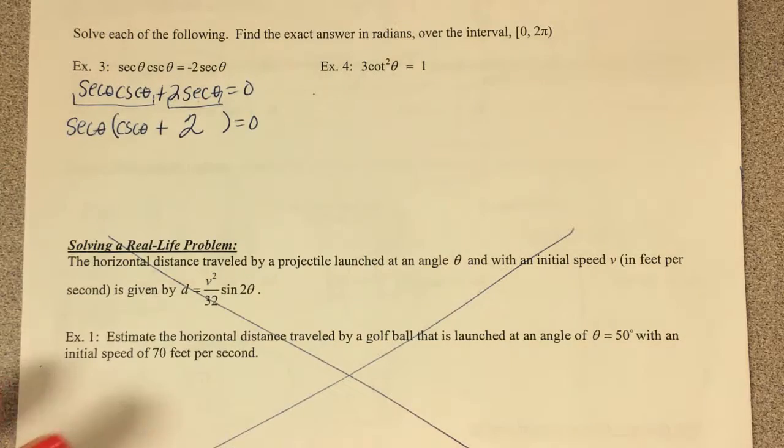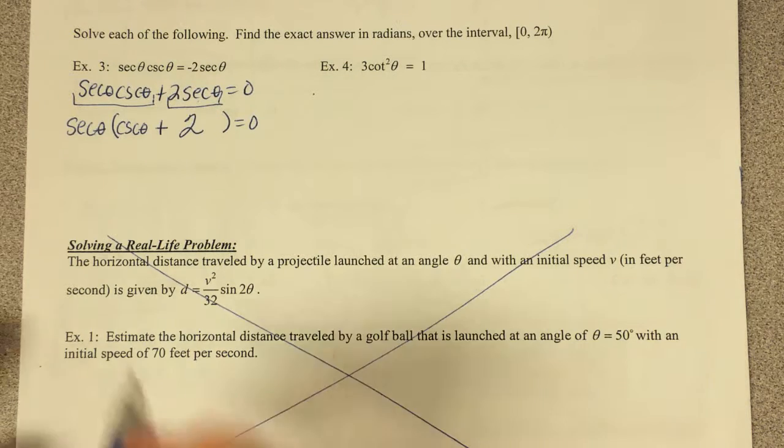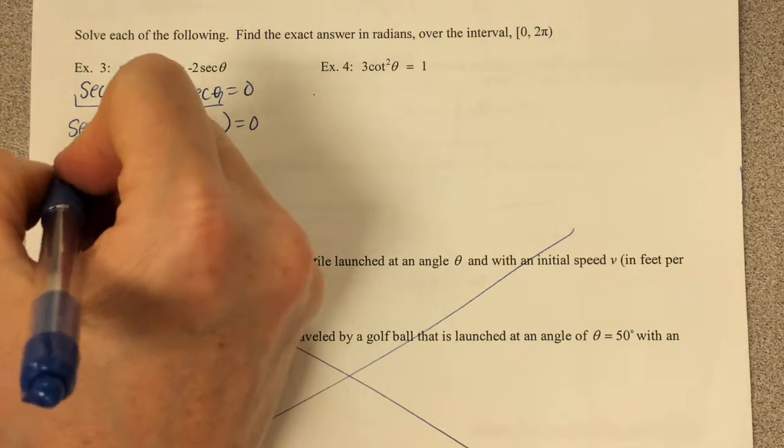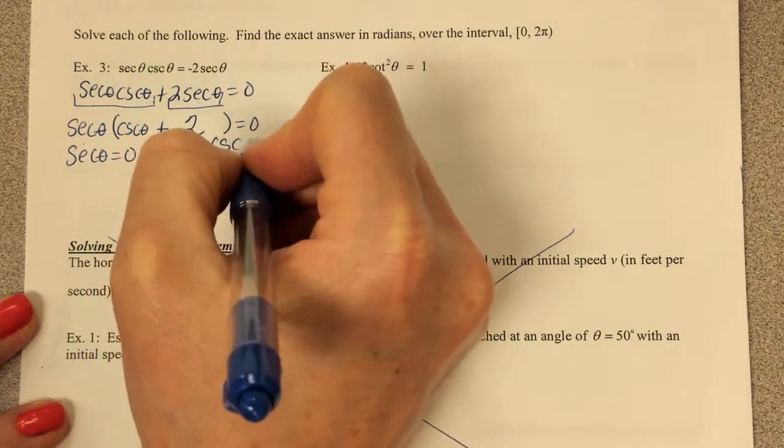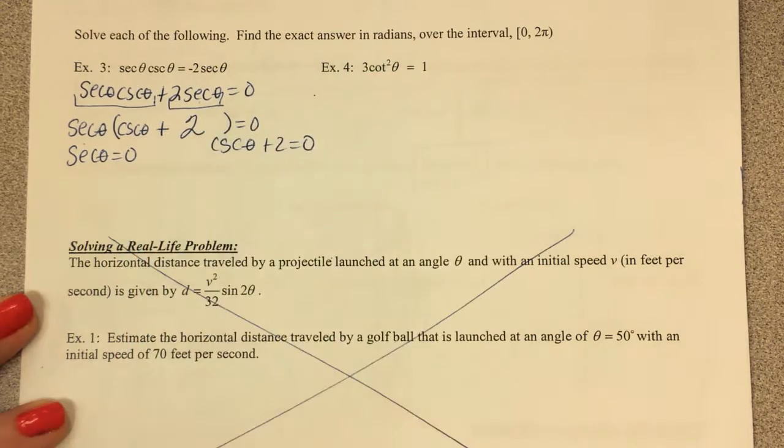So that's what I get when I factor out the secant theta. I'm just left with cosecant theta plus 2 equals 0. So now I have to set secant theta equal to 0. And I have to set cosecant theta plus 2 equal to 0.